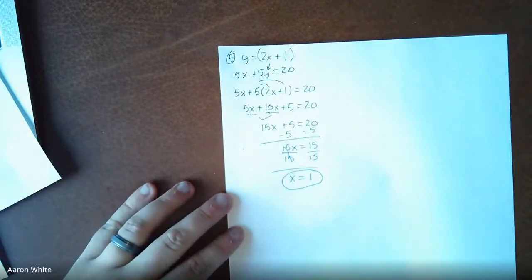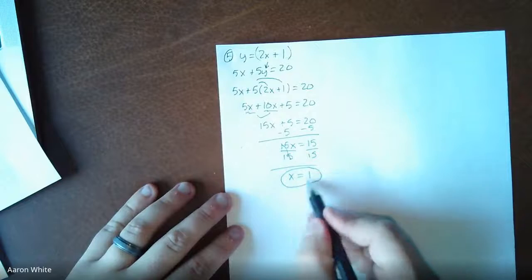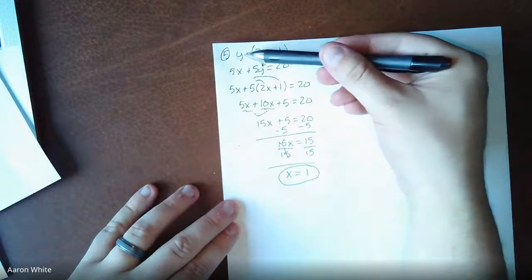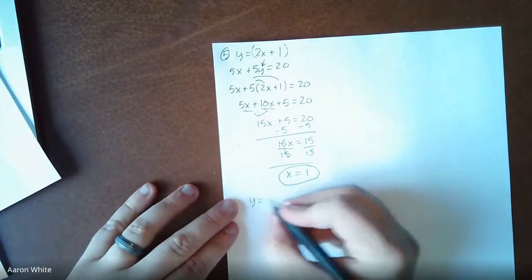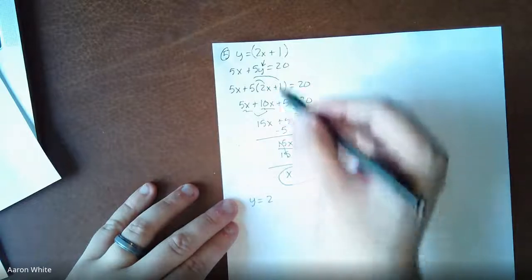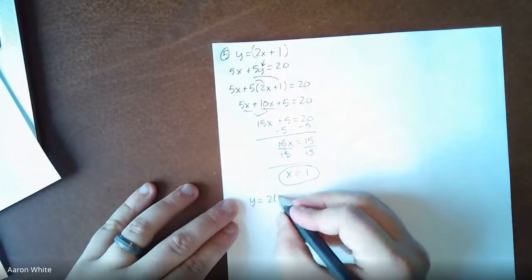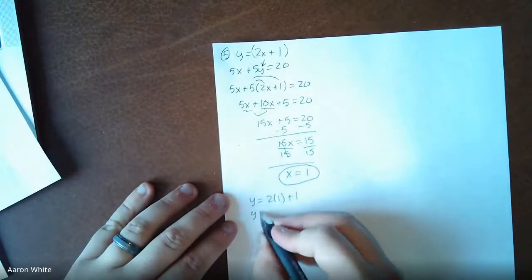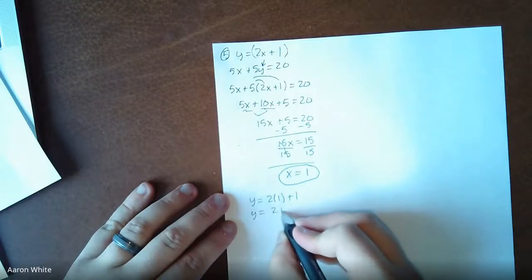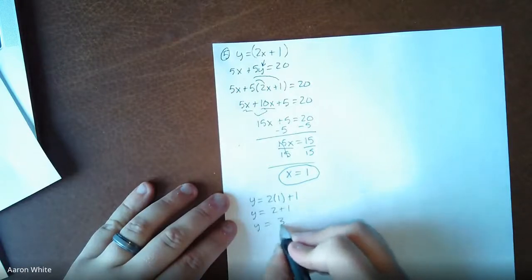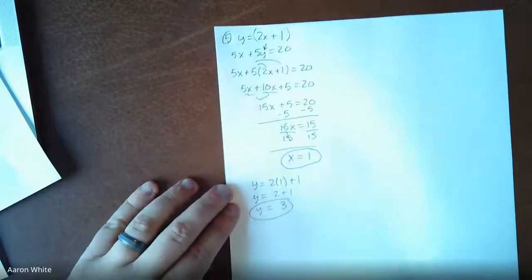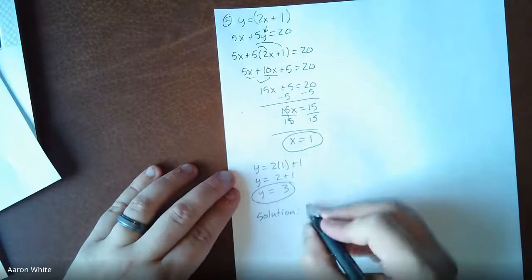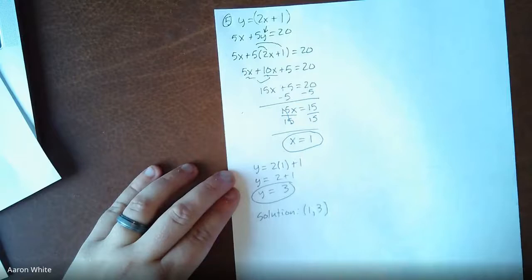And then once we get to that point, we're going to do the same stuff where we plug this value of x in for one of our equations. In this case, I'm going to recommend that we do this top one because it already has y by itself. So we'll say that y equals 2, and then instead of x, we're going to plug in our value that we found for x, which is 1. 2 times 1 is 2. So we have 2 plus 1, and 2 plus 1 is equal to 3. So our solution for a problem like this is going to be 1, 3.